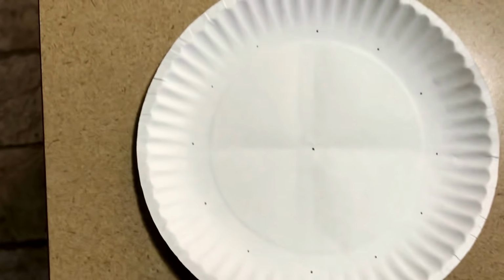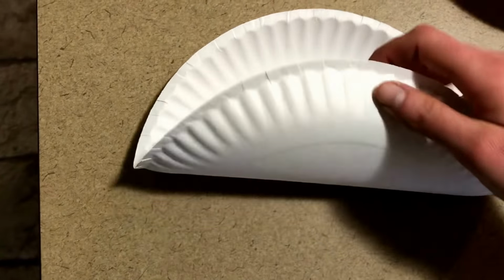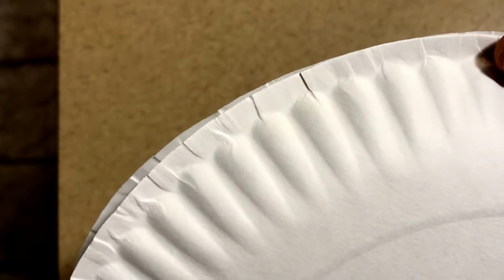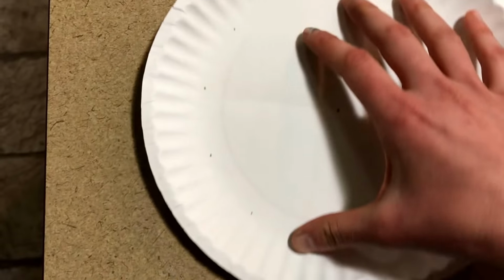When you're folding your circle in half to find the center, it's very important to make sure that the edges of your plate are even. If they're like this, you won't have the center of the circle.